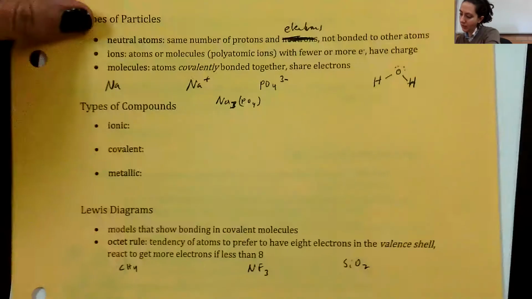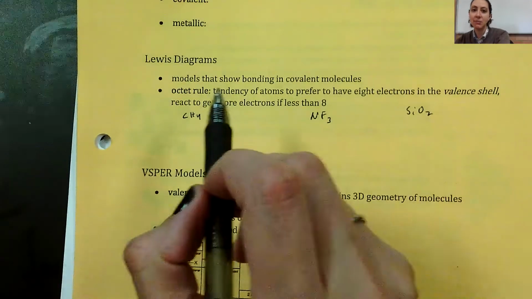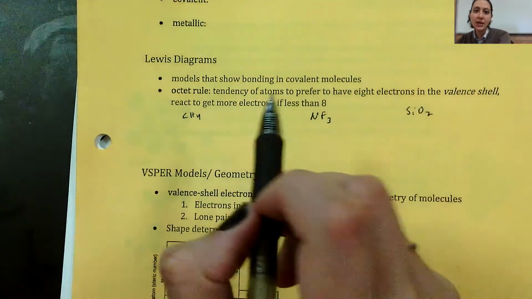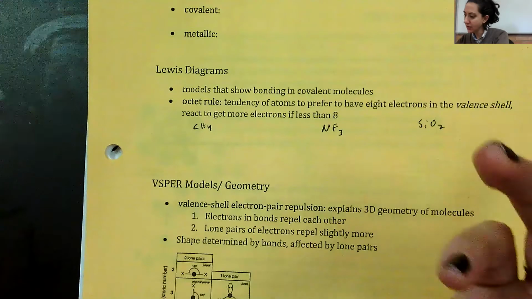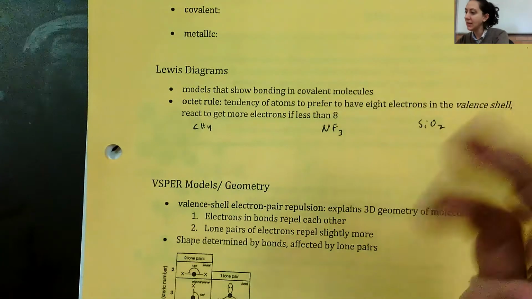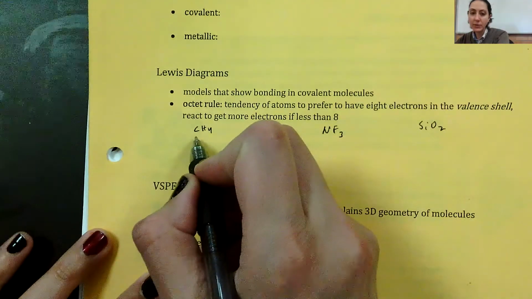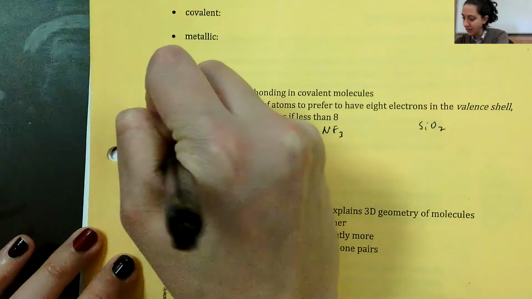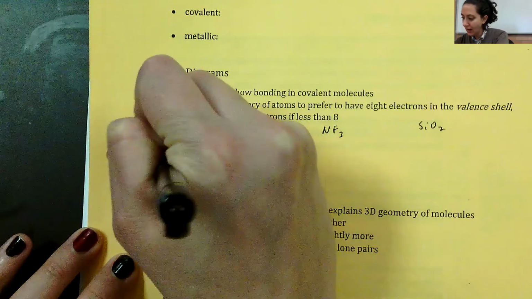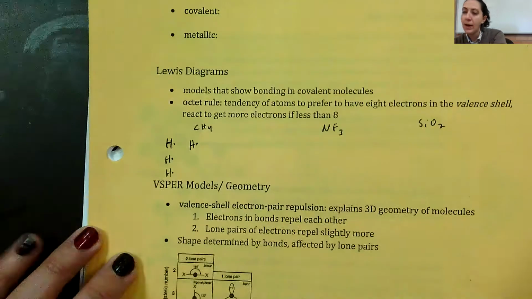Okay, so Lewis diagrams. Again, the way that you do this is models that show the bonding of covalent molecules. There's the octet rule, and they prefer to have 8 electrons. So that's all of the elements except for hydrogen, which likes to only have 2. So if we're trying to draw a Lewis diagram for something like CH4, again, I recommend, first step, draw out your Lewis model of all of the elements.